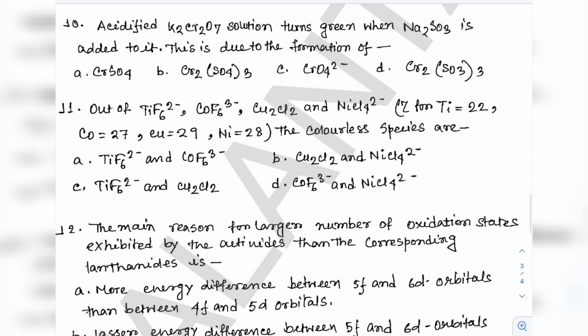Next, question 10. Acidified K2Cr2O7 solution turns green when Na2SO3 is added to it.